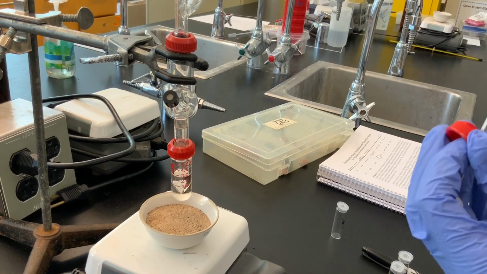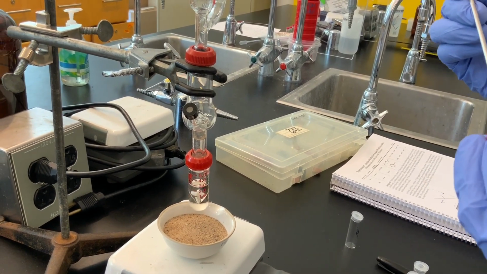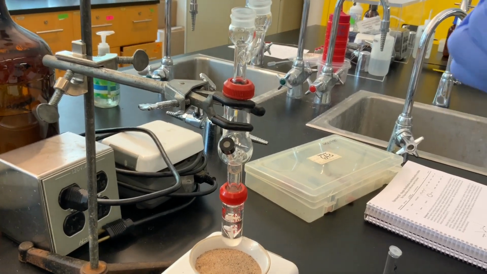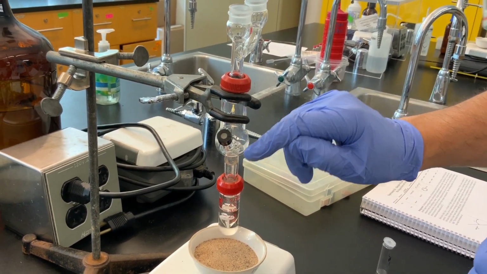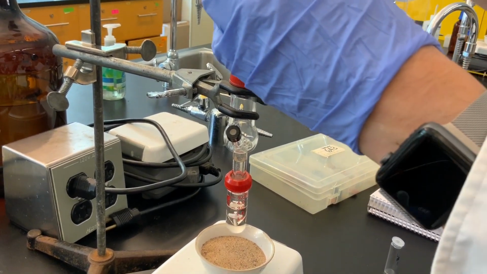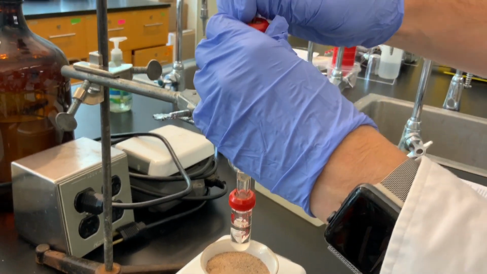And the first liquid that will boil and then in its vapor form condense on the cooled glassware here should be, of course, the lower boiling solvent, hexane.